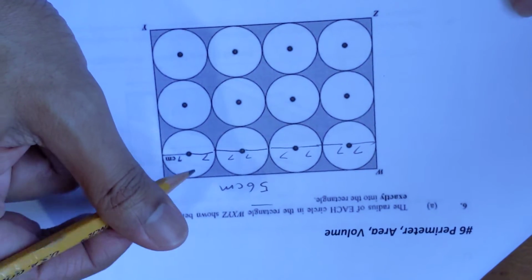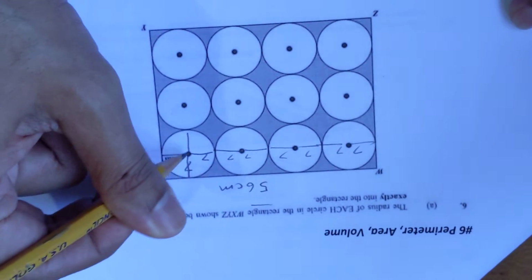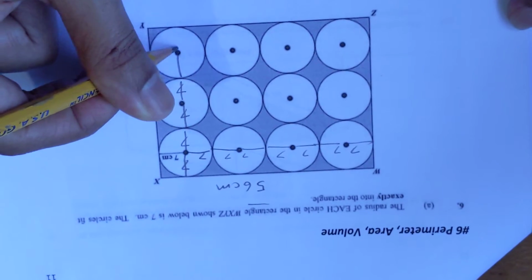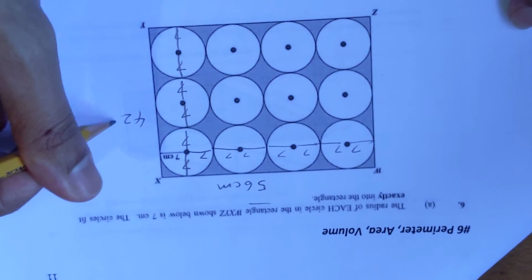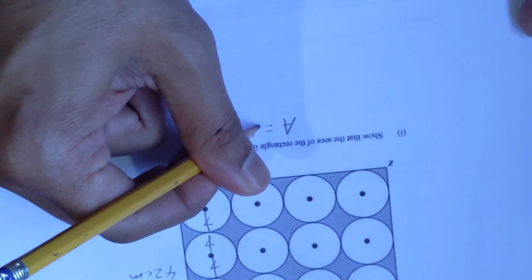And with the radius, it goes all around the circle. So from here to here is also 7 and 7. Here to here, that's the nice thing about the circle. The radius is a line that extends from the center to the circumference. So you have 1, 2, 3, 4, 5, 6. So here's 42 centimeters.